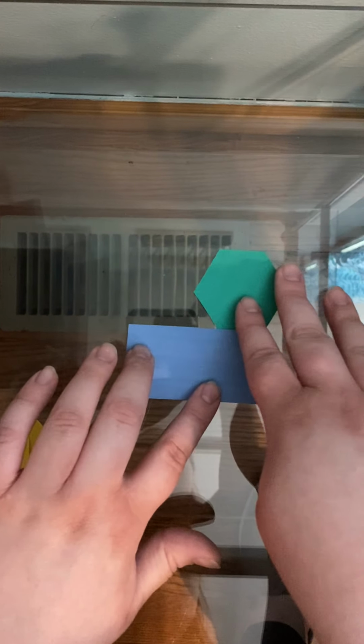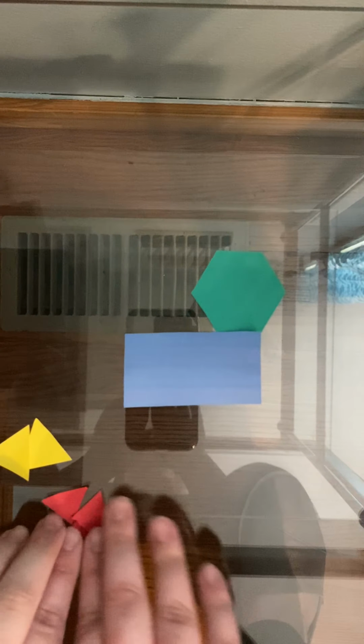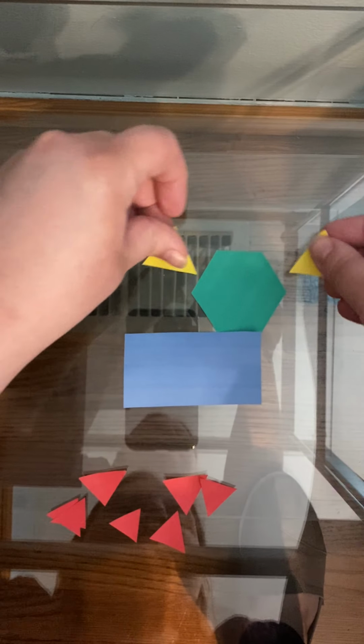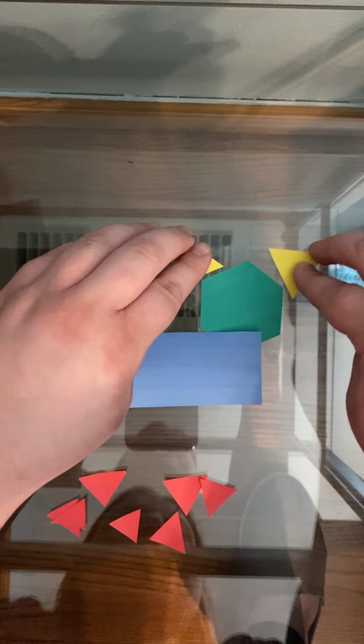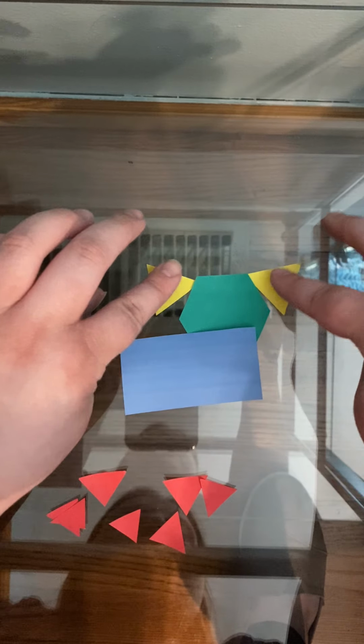Now for the body, I need a bigger shape. So I don't think this is big enough for the body, right? So I'm going to use this rectangle right here. So there's my head and the body. Now I need some ears. Maybe I could use these, but they might not be big enough. So I think I'm gonna use these over here. I'm gonna put like ears right there. Oops. There we go. There are my ears.